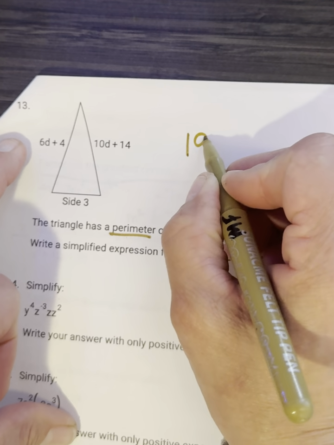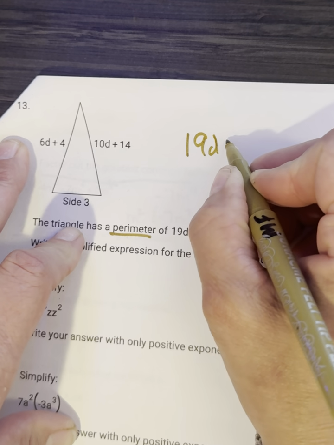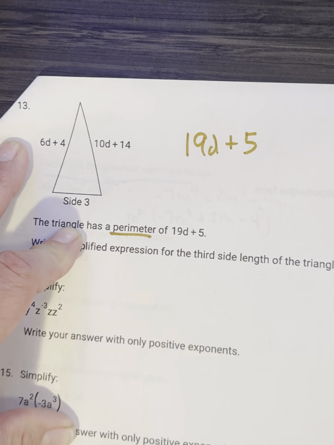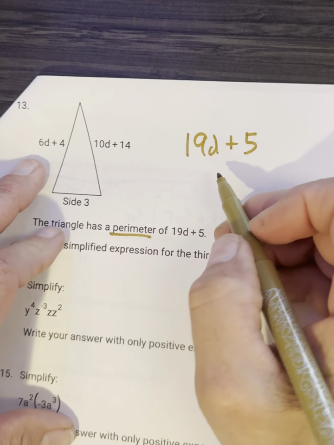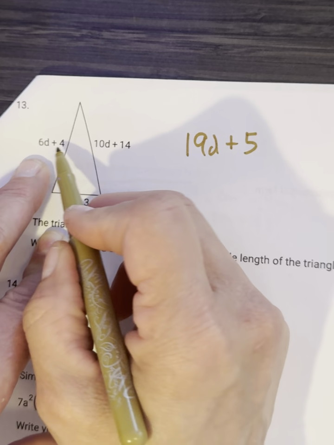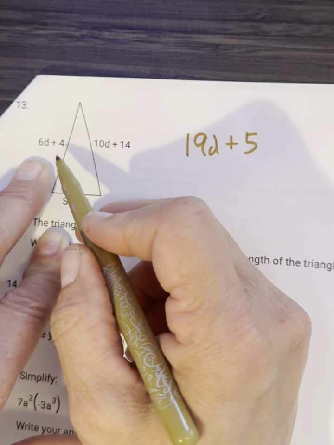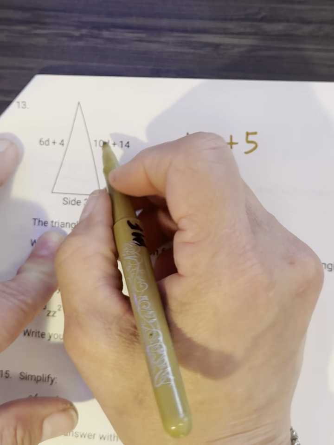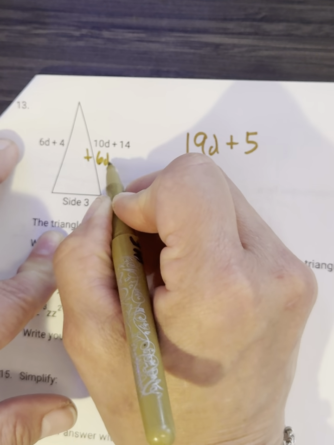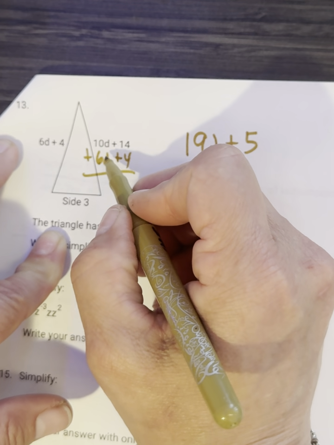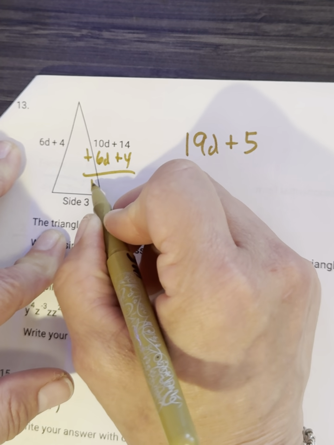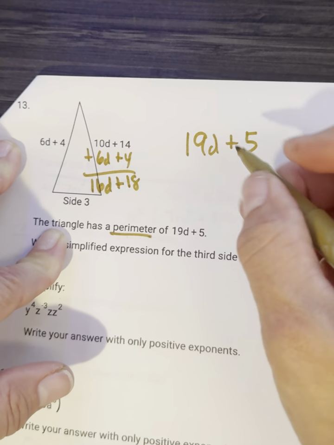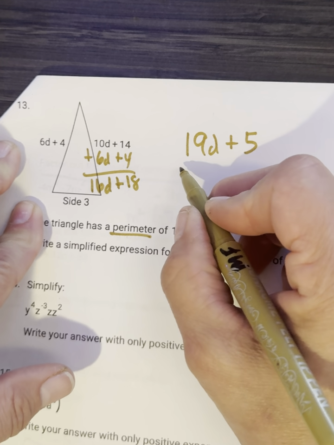And the main thing to remember, and this is from Unit 1, is that when you add or subtract, you do not change the variable or the exponent. So if either one of these were negative, they would turn into positives, but both of them are positive. So you can add these two together initially. And so 10D plus 6D is 16D, and 14 plus 4 is 18, and then subtract to get that third side.